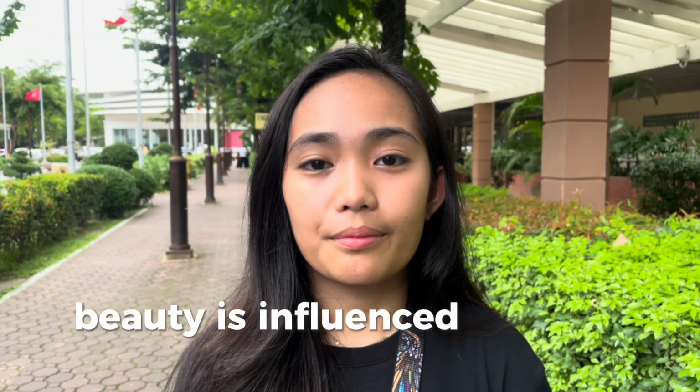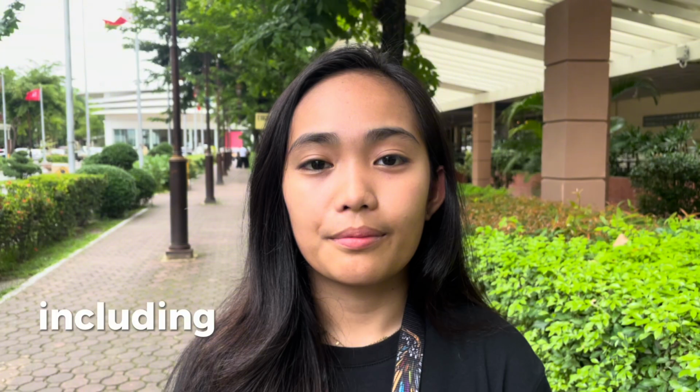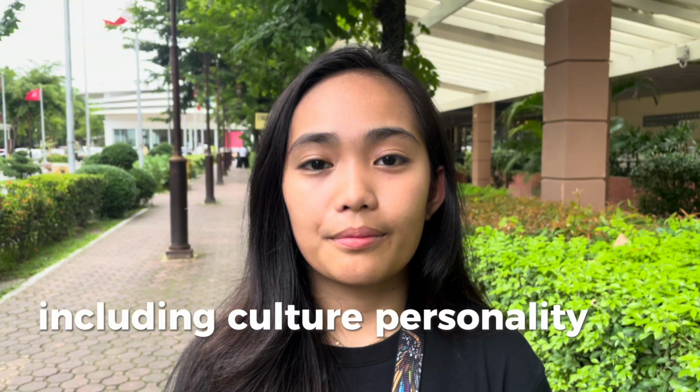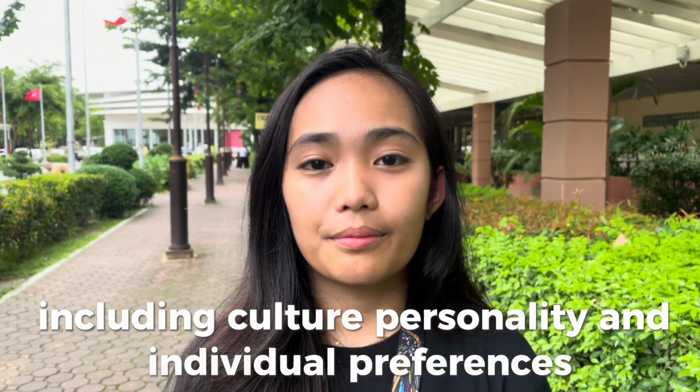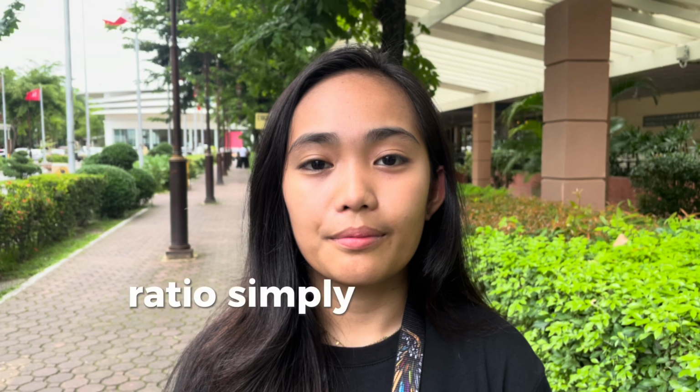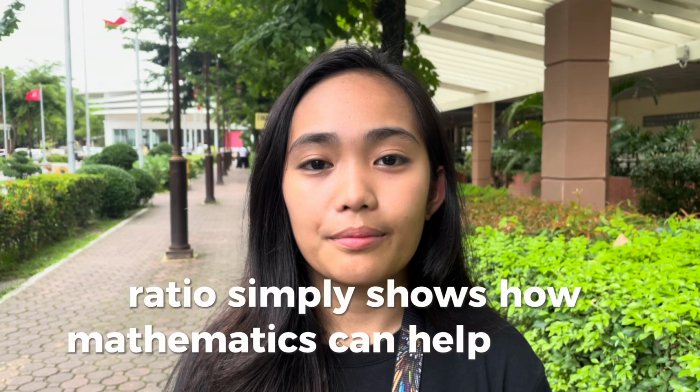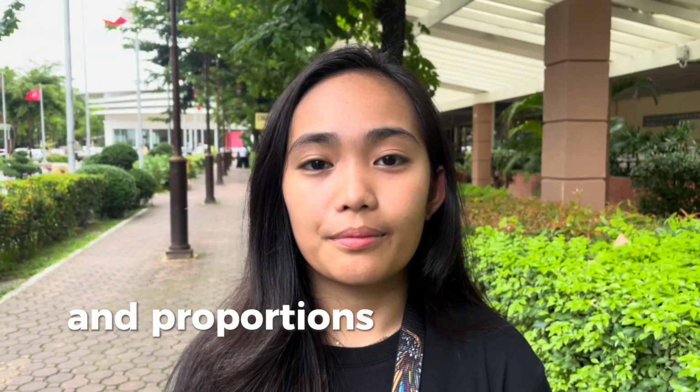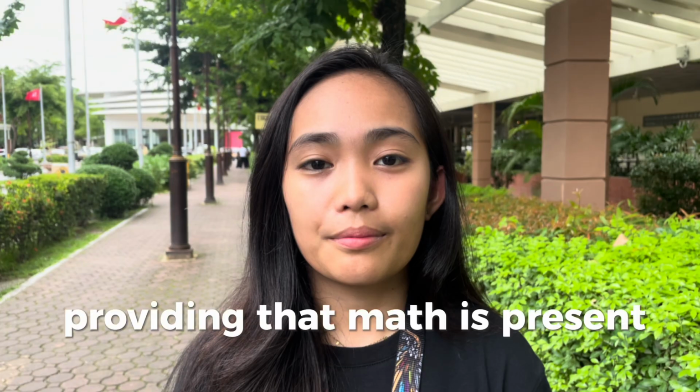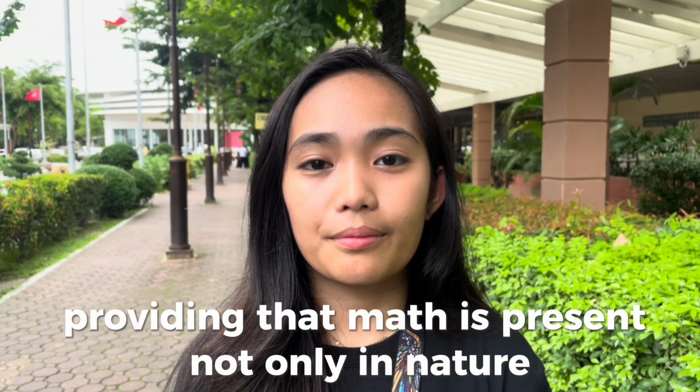Beauty is influenced by many factors, including culture, personality, and individual preferences. The golden ratio simply shows how mathematics can help explain patterns and proportions in the human face, proving that math is present not only in nature but also in ourselves.